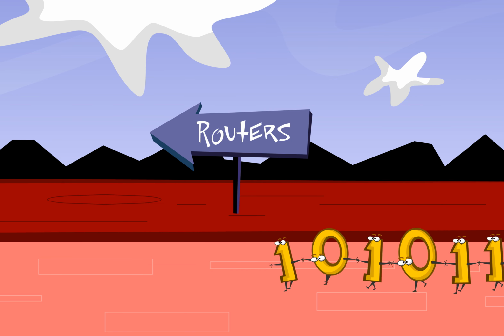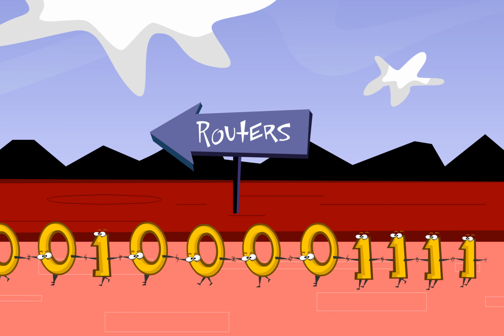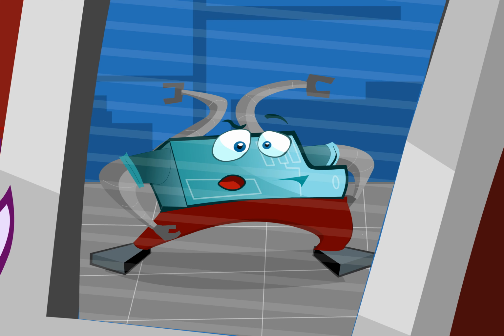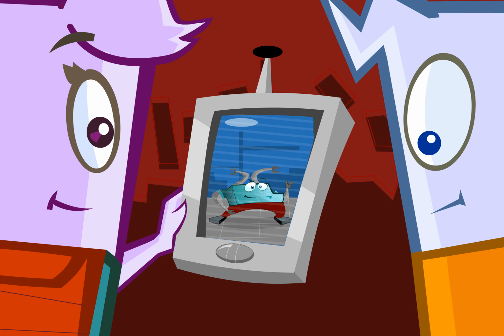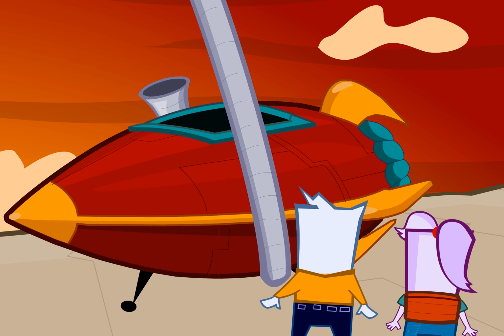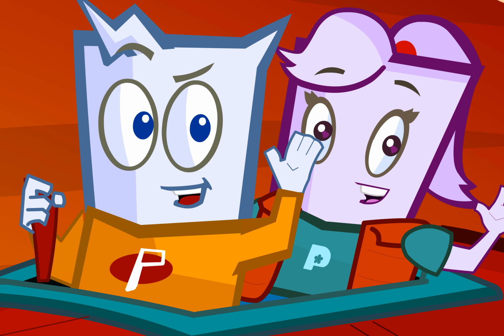Oh yeah, I almost forgot about those 2 IP addresses that belong to the router interface subnet. That's our last subnet. Looks like we're all done. Yes, you are. You both did a great job. And on top of it, the Masker fixed your rocket as a thank you for subnetting Planetary Pharmaceuticals Network. Thanks, Masker.